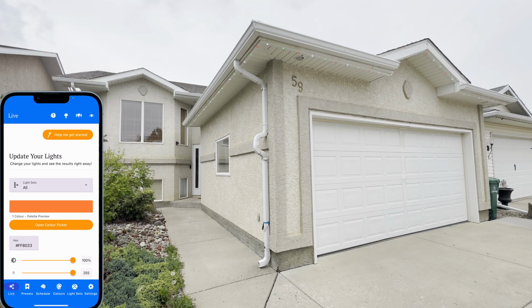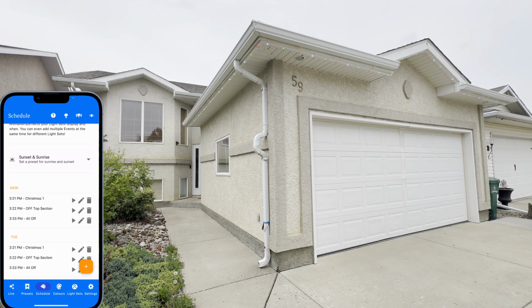There you go. And so you'll see now at 3:22, my top section has turned off and the bottom section has stayed on, which is fantastic. Well, oops, I just realized that it says 3:33 and it wasn't set to 3:23. Silly me. So if I click play here on the all off section on my schedule, you'll see it turned all the lights off. And so that is what was supposed to happen there.